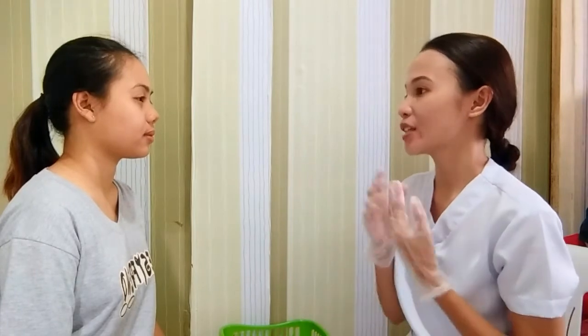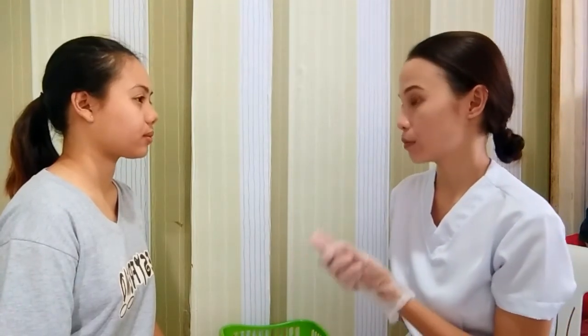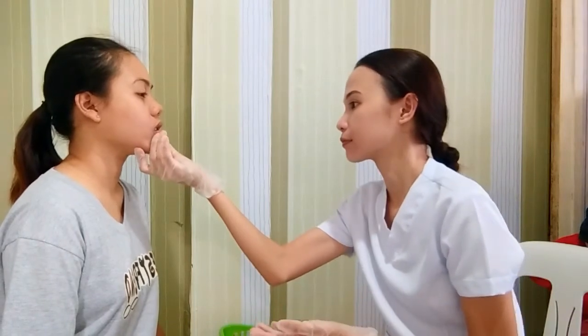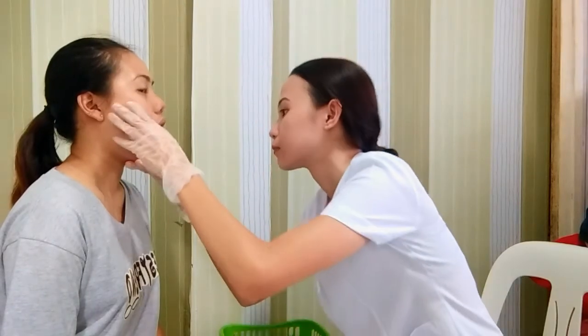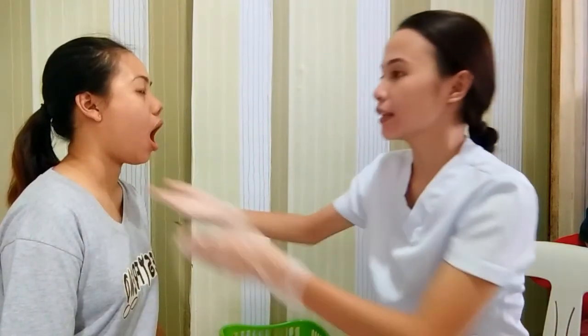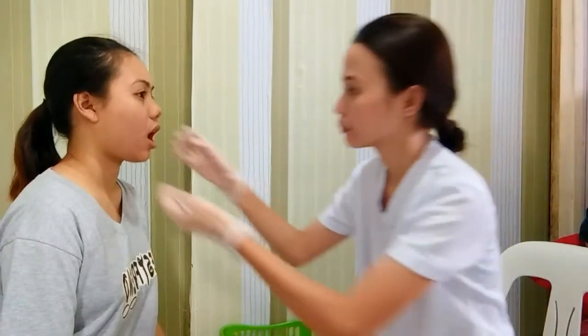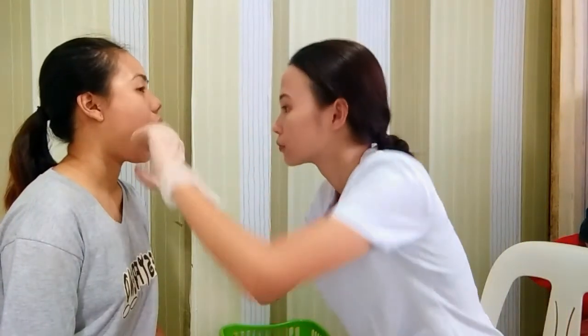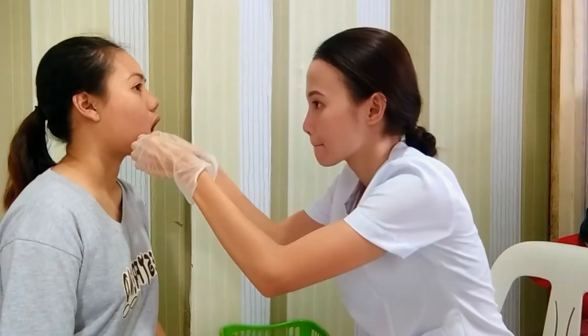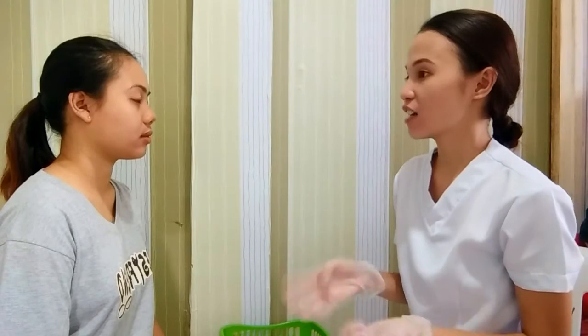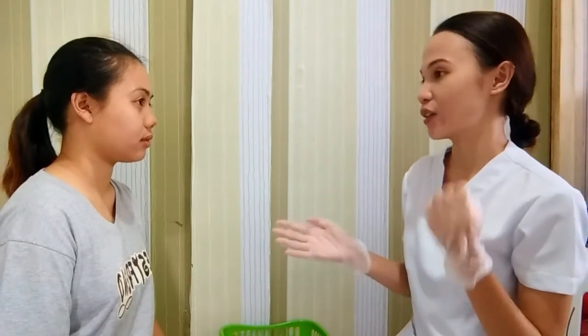Can you purse your lips po as if you're going to whistle? Okay, thank you. Now I'm going to inspect and palpate the inner lips and the buccal mucosa. Open your mouth wide po. Okay, thank you. So for the teeth and gums, okay, thank you. I've asked you earlier if you have partial dentures and you said you haven't.